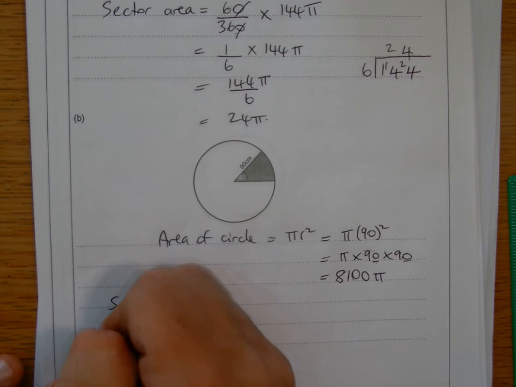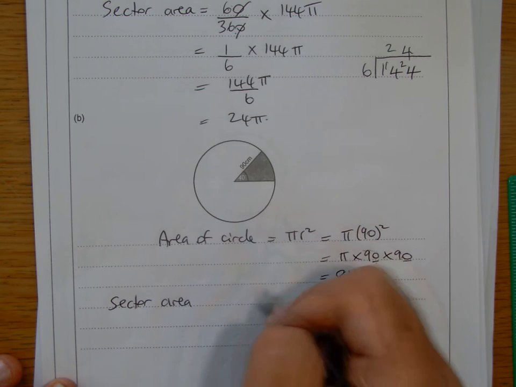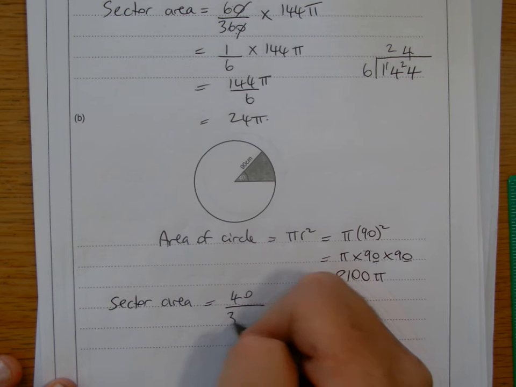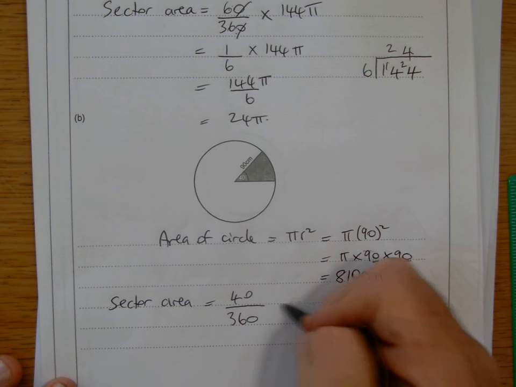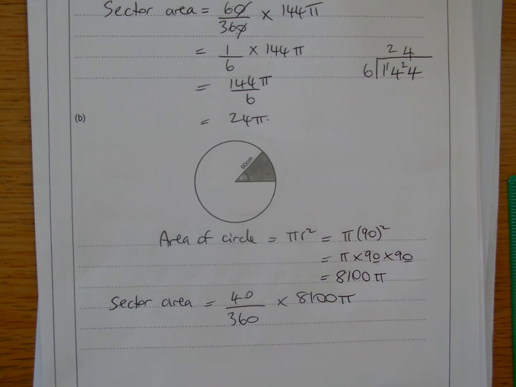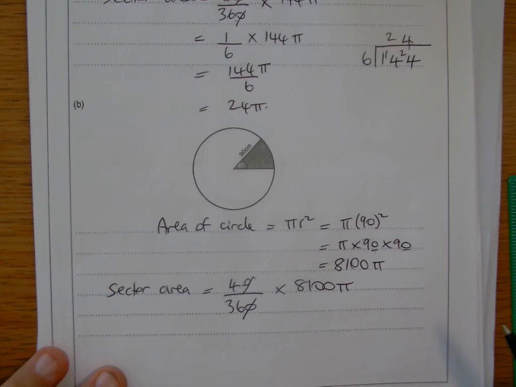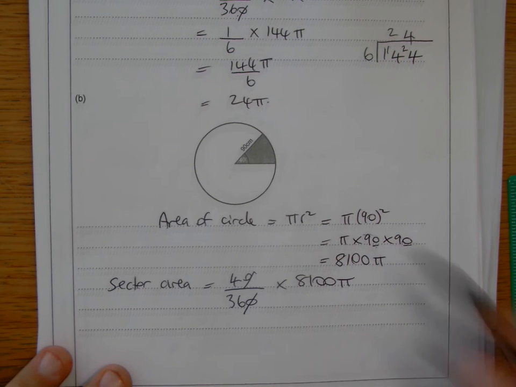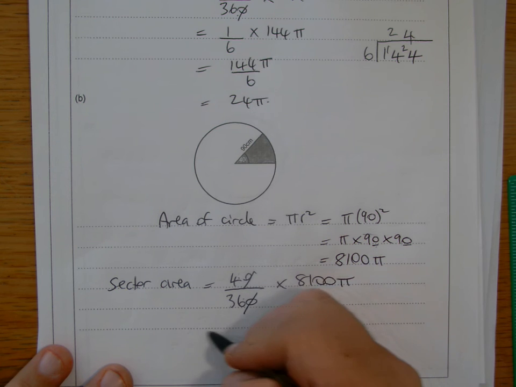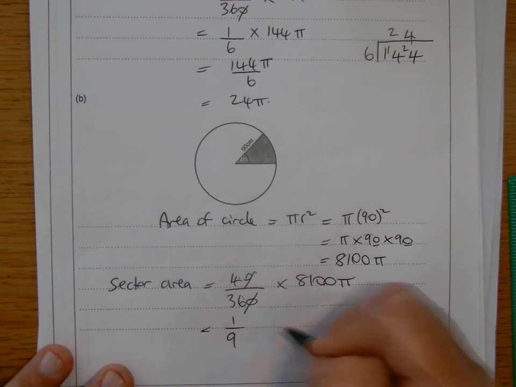But remember, I only want the sector area, which is part of the full circle, and it'll be the fraction of 40 over 360 times 8,100 pi. Now these zeros will cancel, and then we can simplify this fraction further because 4 goes into both of them. 4 goes into 4 once, and 4 goes into 36 9 times.